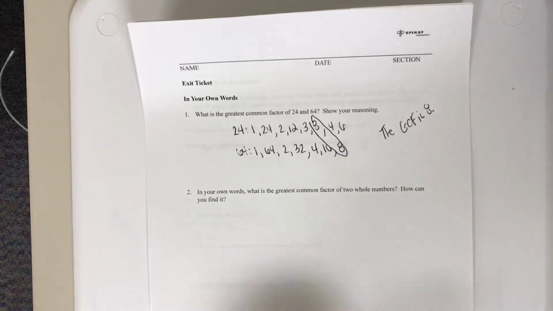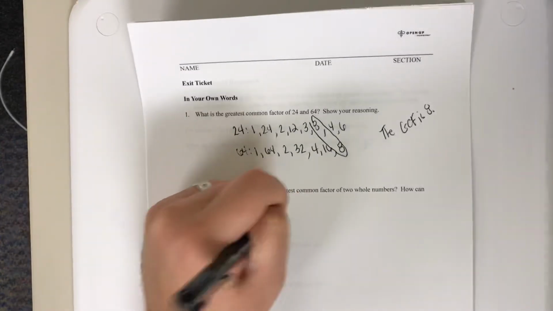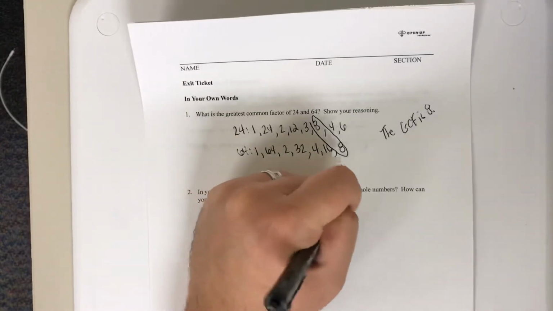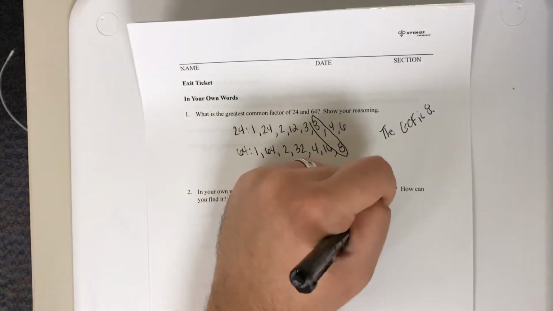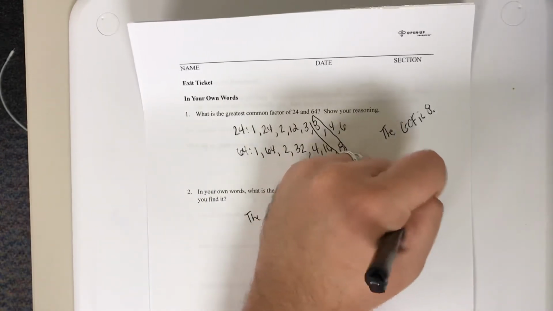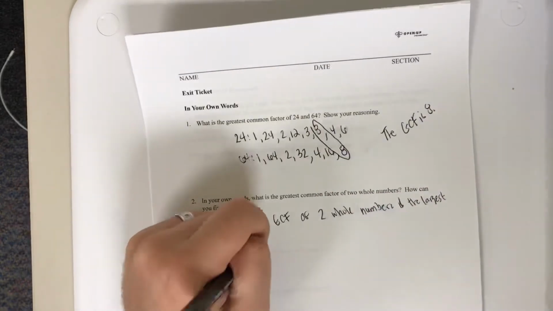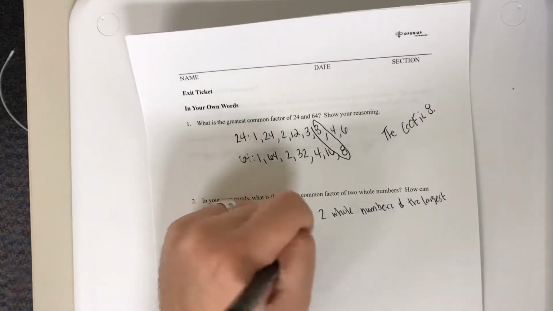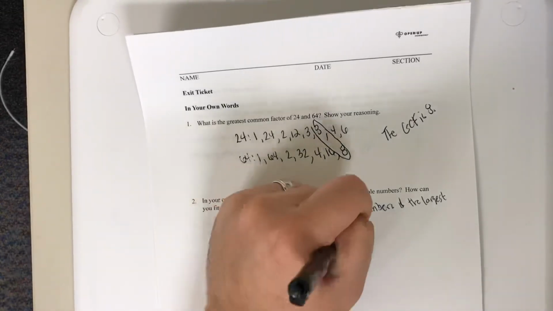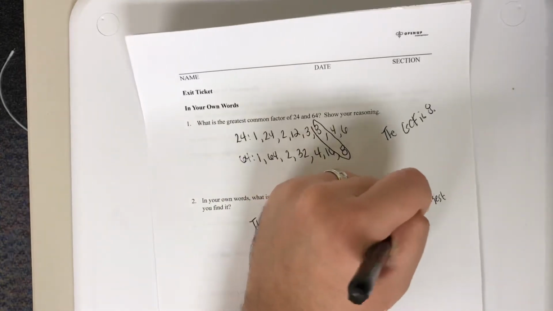In your own words, what is the greatest common factor of two whole numbers? How can you find it? The greatest common factor of two whole numbers is the largest number that divides evenly into both numbers.